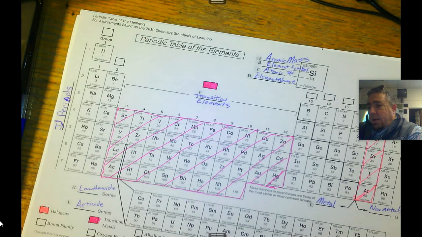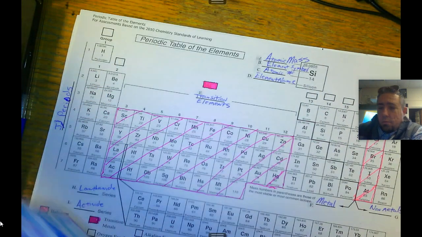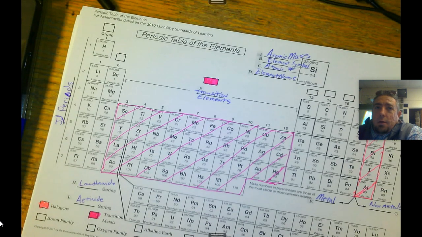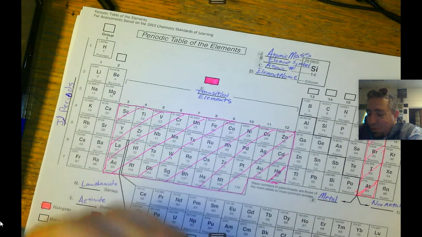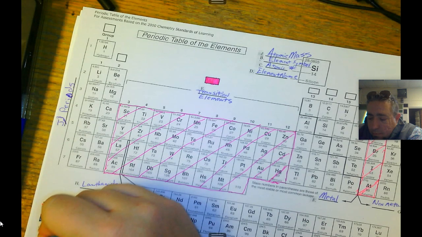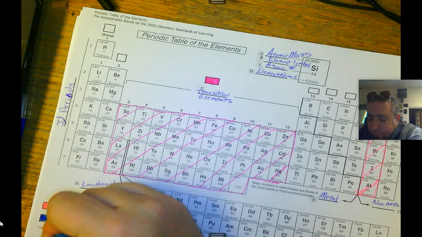The boron family is kind of easy to do. So which one is the boron family? No one gets it. What is it? The boron family. 13. Right. It's the one that starts with boron.